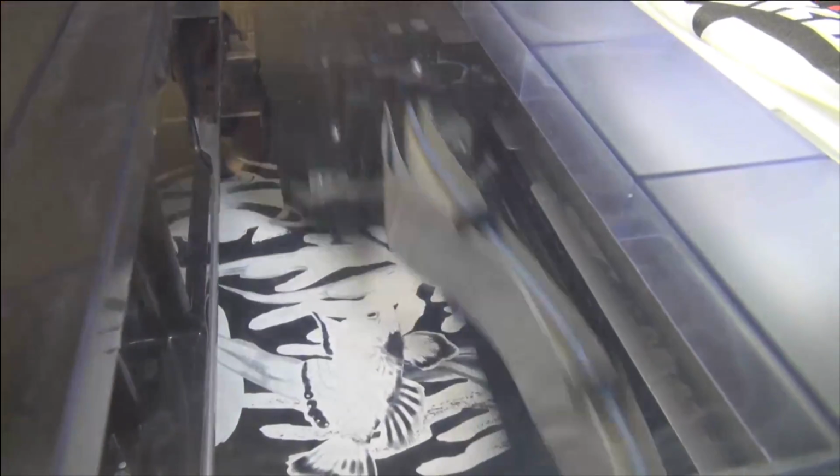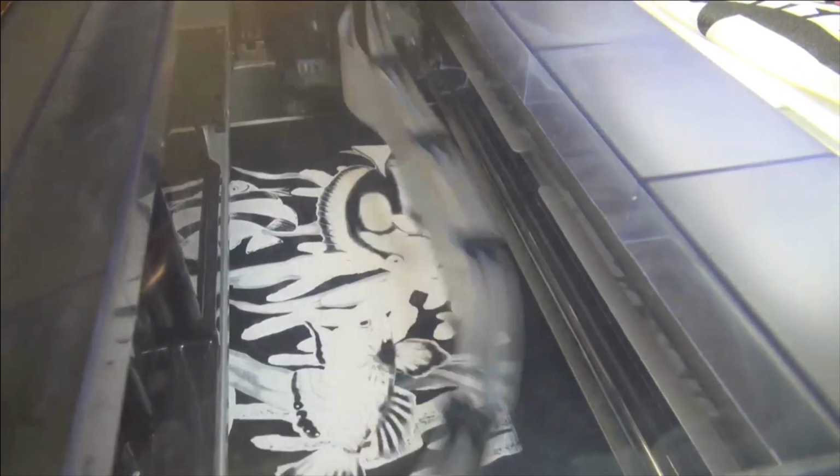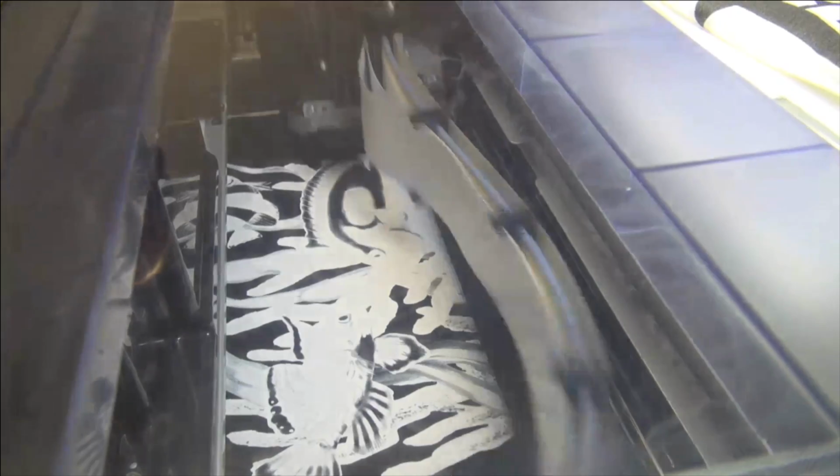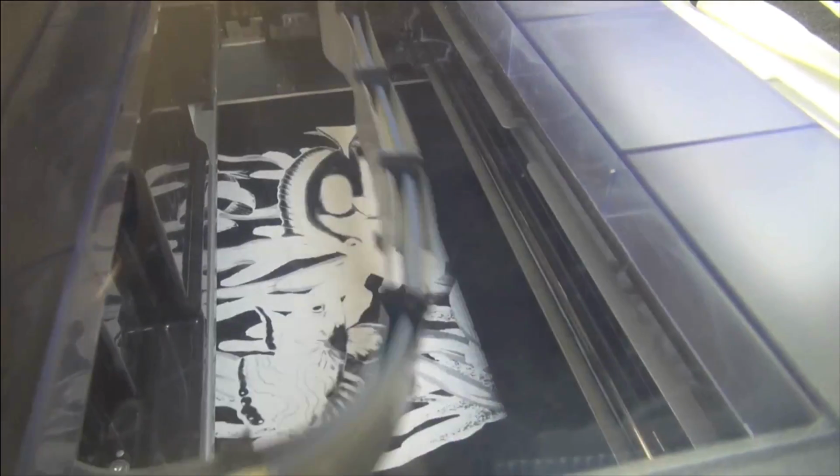So the Epson machine lays down the white first, and then it's going to come back and print the CMYK on top. And maybe some of you are timing this. This should take about 3 to 4 minutes for print time for this particular design to do the white and come back and do the color. Jody, do you have any questions at the moment while this is printing?